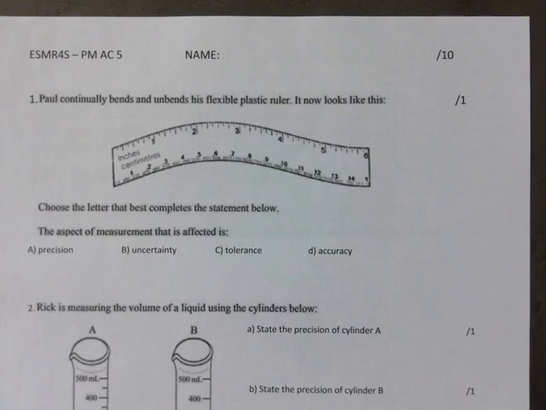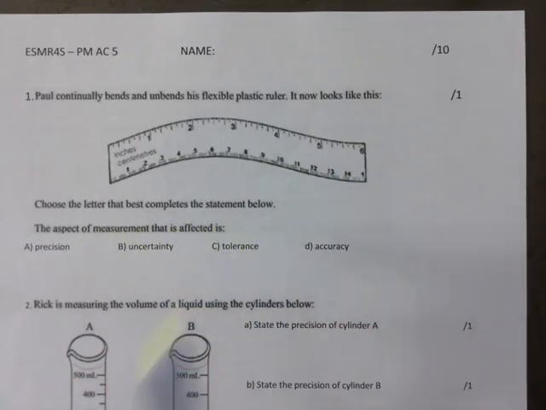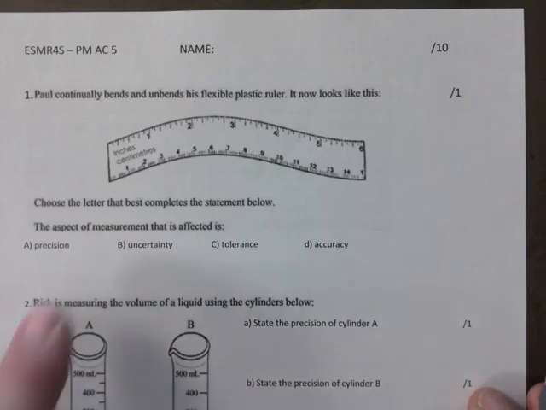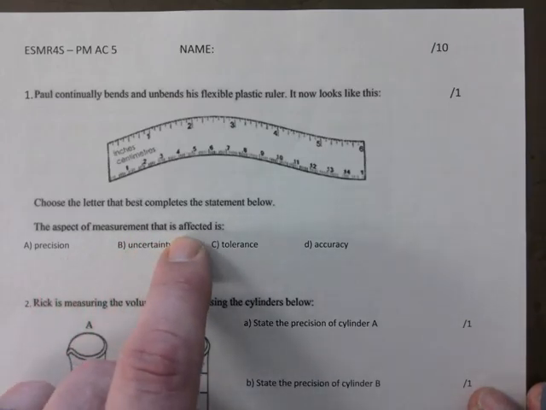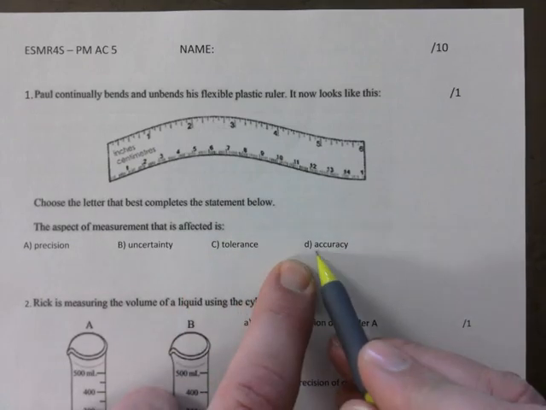Number means very little, it's just to distinguish. So Paul is bending this ruler, right? Consistently. Choose the letter that best completes the statement below. The aspect of the measurement that is affected is accuracy.